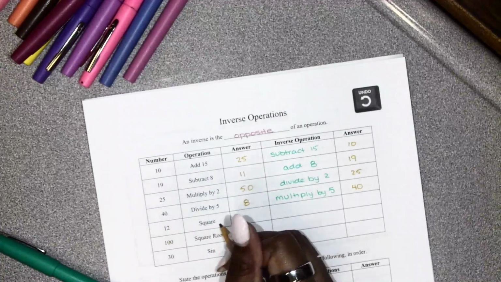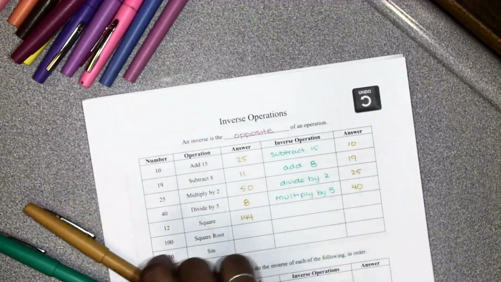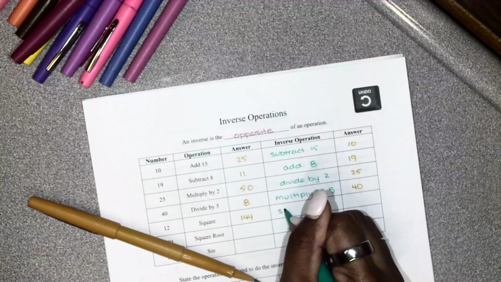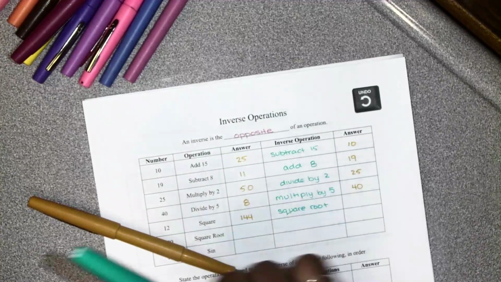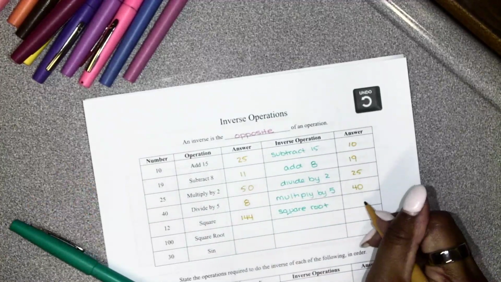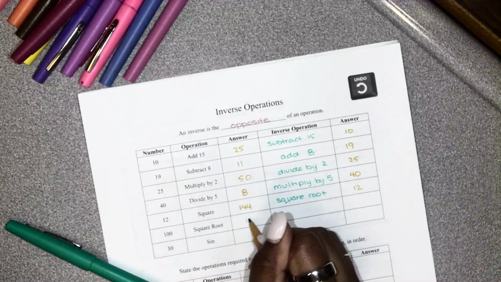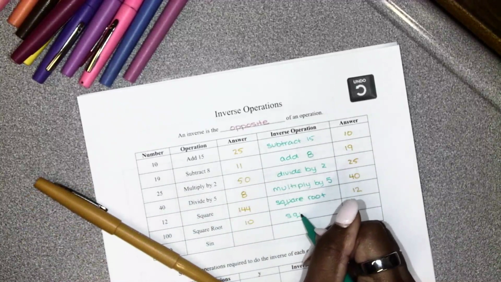You take 12, you square it, you're going to get 144. You take 144, you square root it. Square root is the opposite operation of a square. And you're going to get 12 back. You take 100 and square root that, you're going to get 10. You take 10 and you square it, you're going to get 100 back.